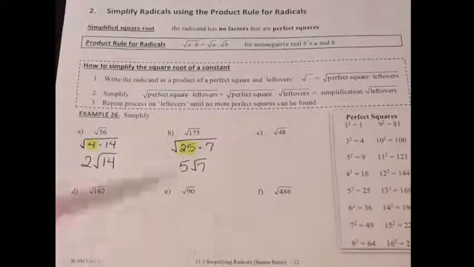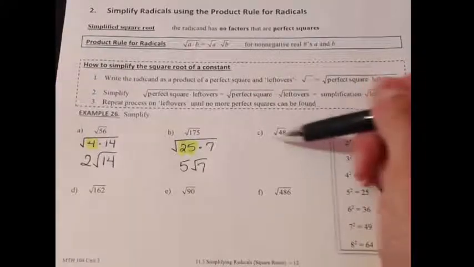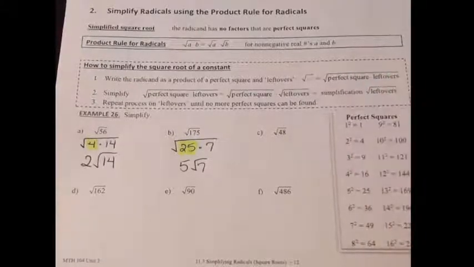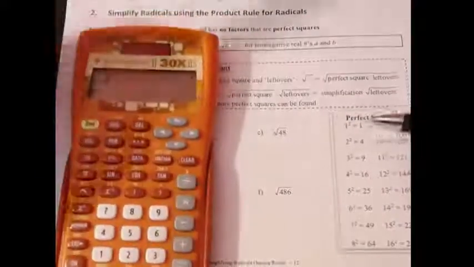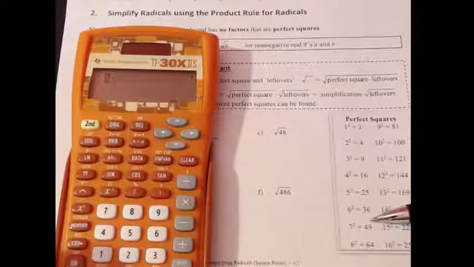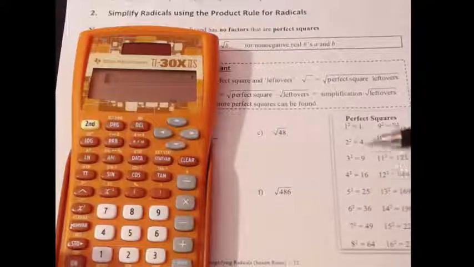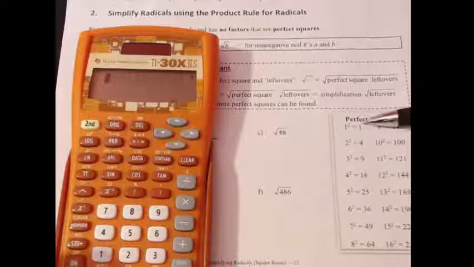48. Okay, now one of the things I want you to be really careful of is the fact that when you do break down square roots, you want to find the largest perfect square factor. Okay, so if I'm looking at these numbers, 48 is obviously here, which means I'm going to be looking at these values to see which one divides evenly.